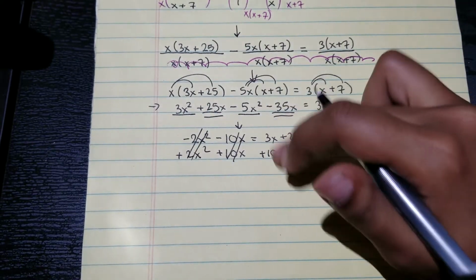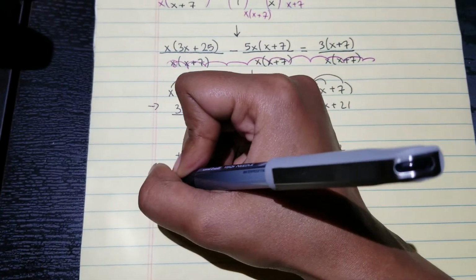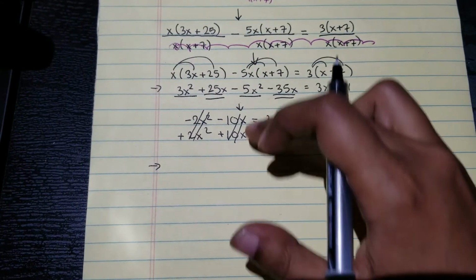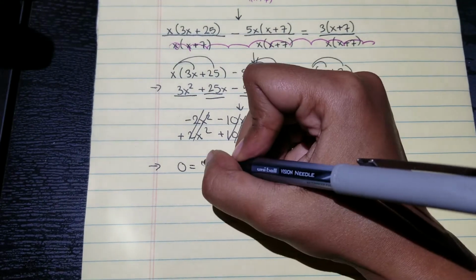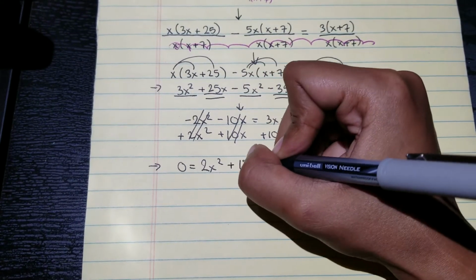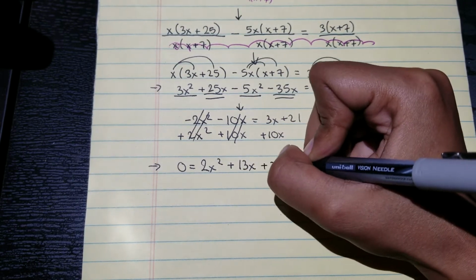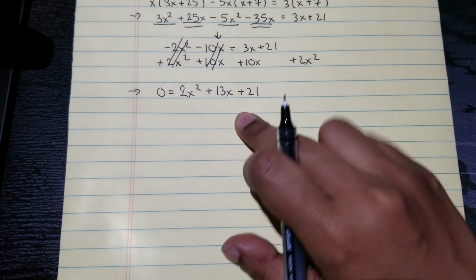Because there's no term that I can combine it with. But when I'm done with everything, it will be the leading term. So this is just 0 because everything cancels out. So 0 equals, it's going to be 2x squared plus 10 and 3 is 13x, and then plus 21.